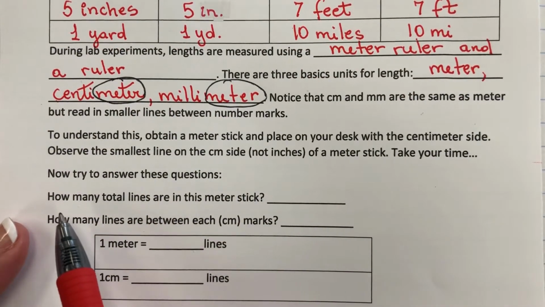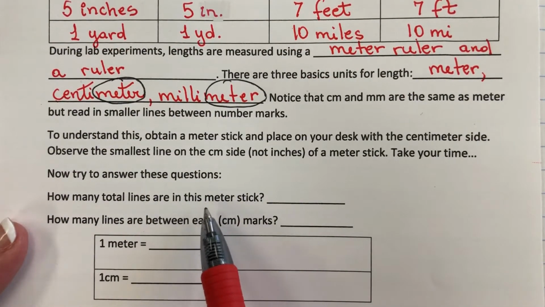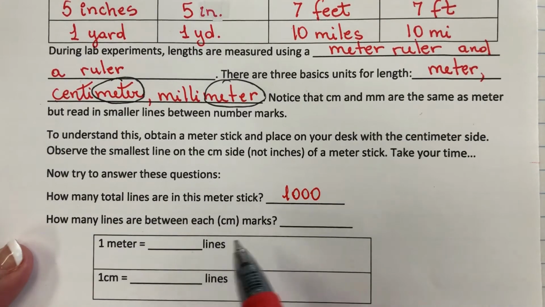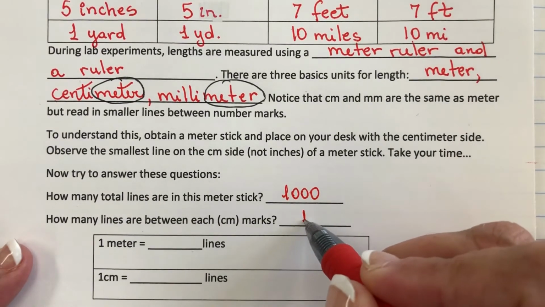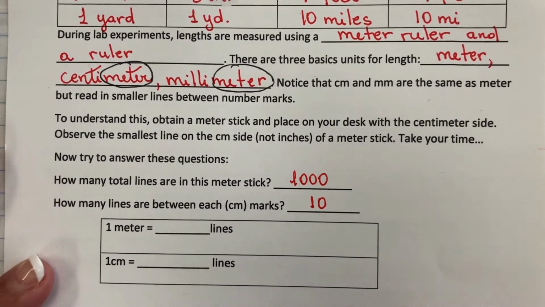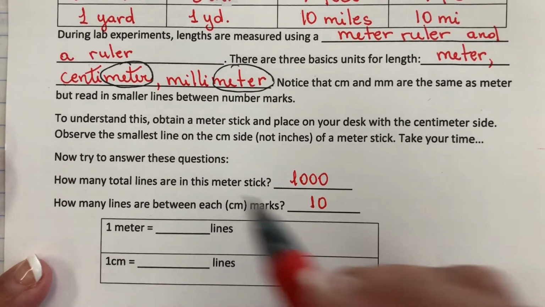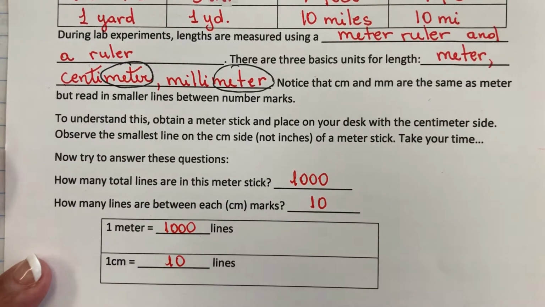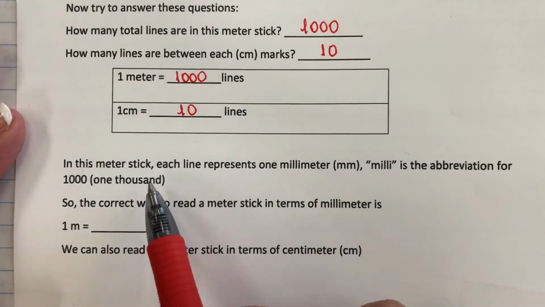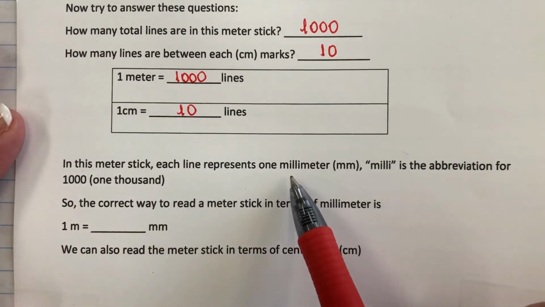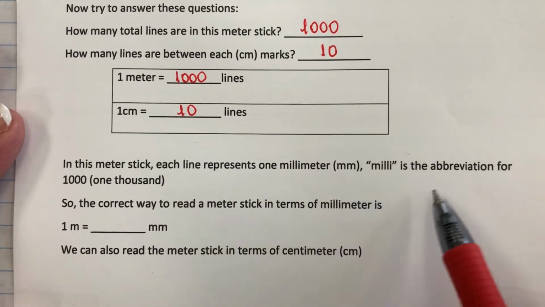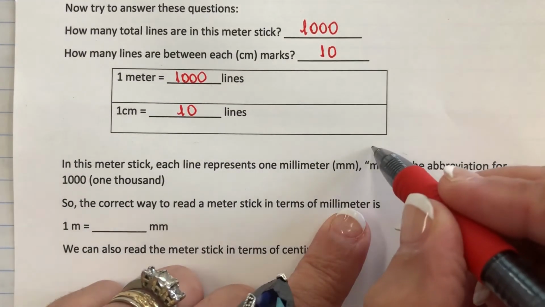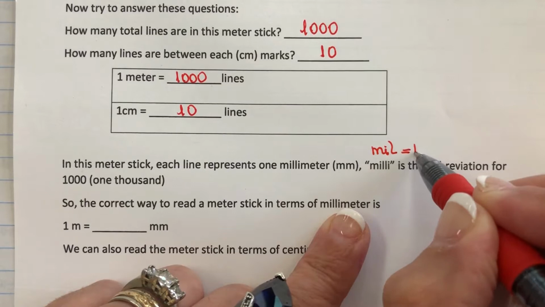So to answer this question, how many total lines are in this meter stick? We can say 1,000 lines. And how many lines are between each centimeter? We have 10 lines. In other words, in 1 meter we have 1,000 lines, and in 1 centimeter we have 10 lines. In this meter stick, each line represents 1 millimeter. Milli is the abbreviation for 1,000. This comes from the Latin word mil, which means 1,000.